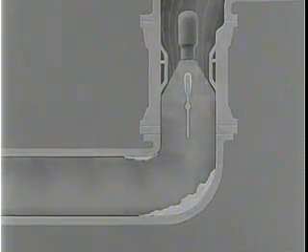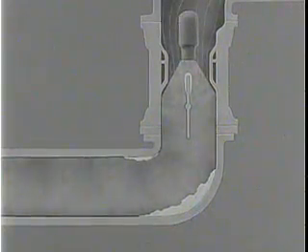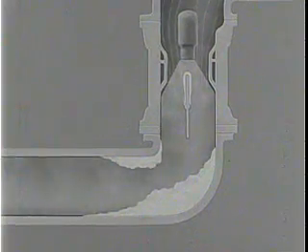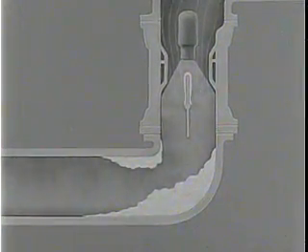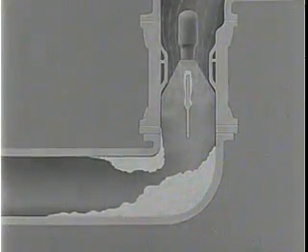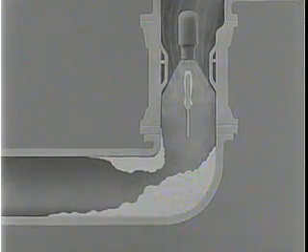Carburetor ice has the same effect as gradually closing the throttle. It does not cause rough engine operation, but as the ice slowly constricts the air passage, it does result in an even loss of power and, in turn, a drop in airspeed.